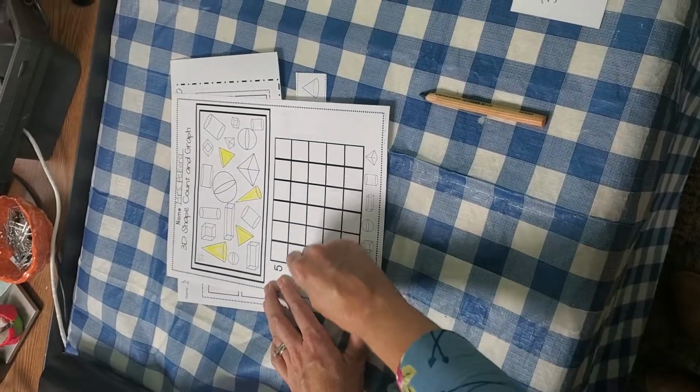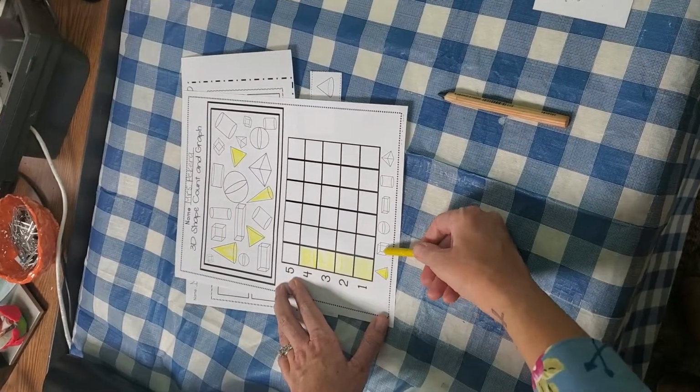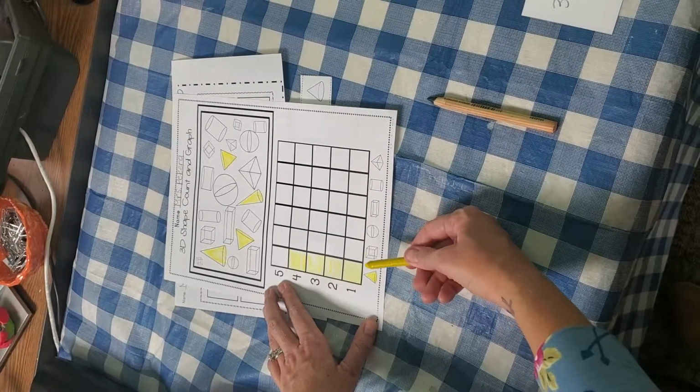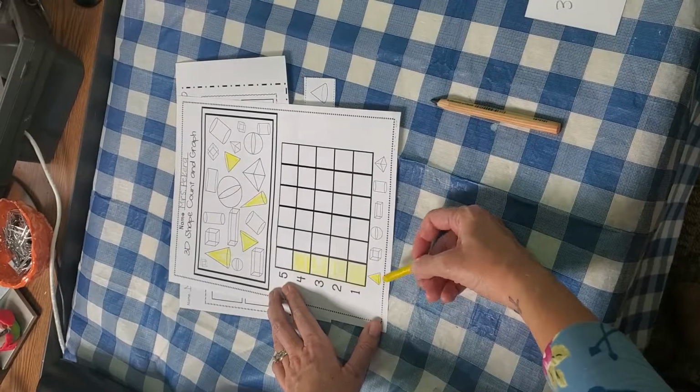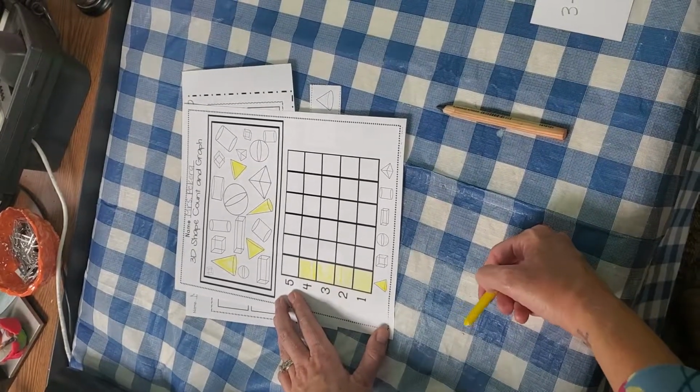1, 2, 3, 4. Now you can choose to use the same color on the next shape, or you can choose a different color. Either one would be okay, but just make sure you go nice and slow, and let's see if you can review these shapes and say the names of those shapes as you're coloring them in. Thank you, kindergarten.